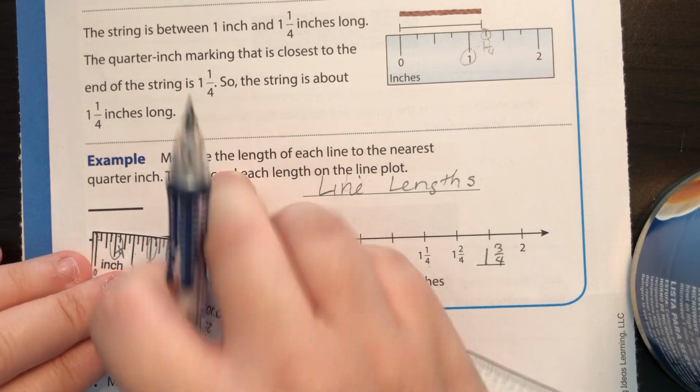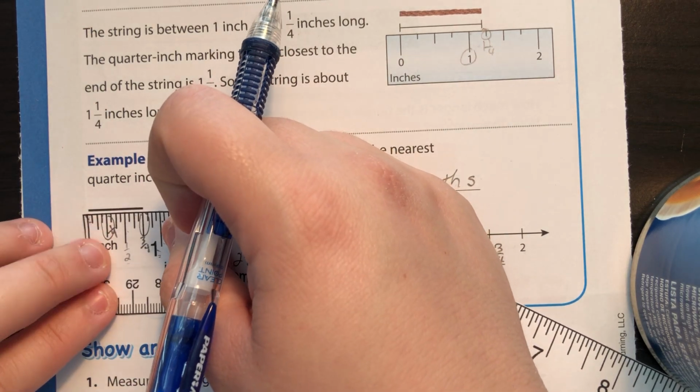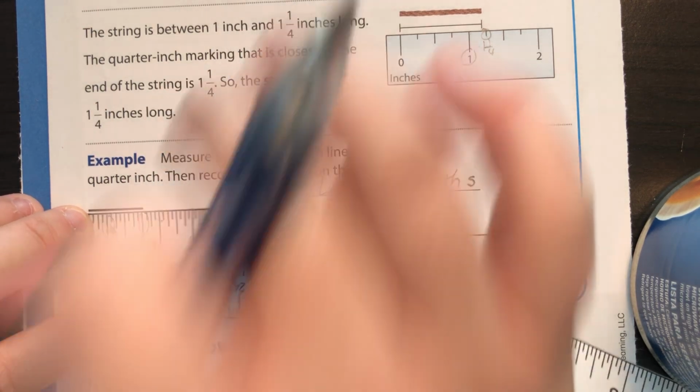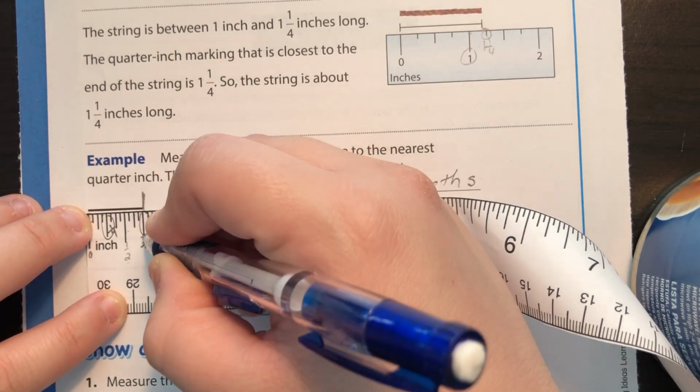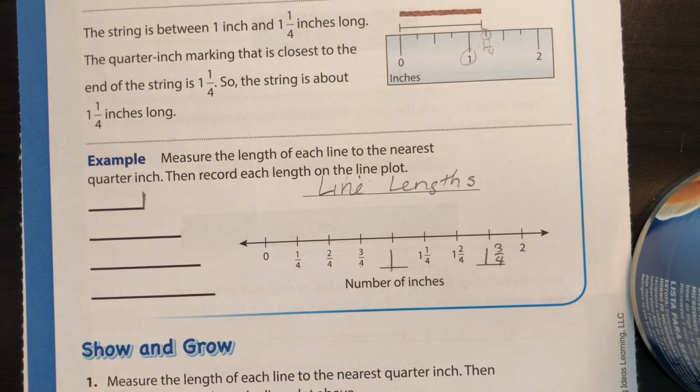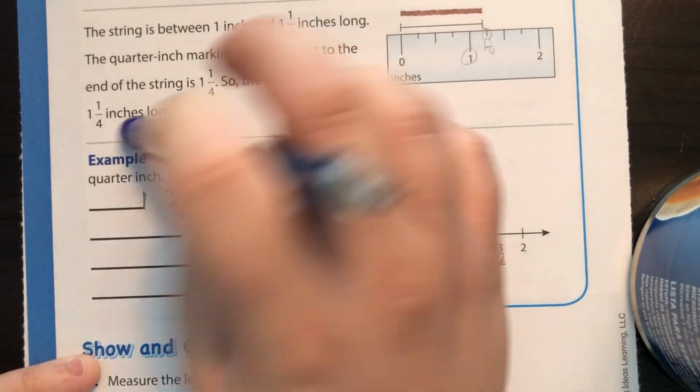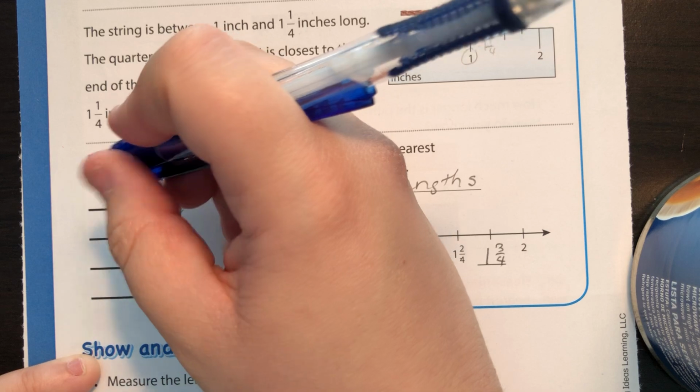Let's measure the first one. So the first one, I started my 0 line right here. It looks like it goes right up to 3/4 right there. So this first one's 3/4. I'm going to eliminate this so that you don't think it's a 1 3/4.